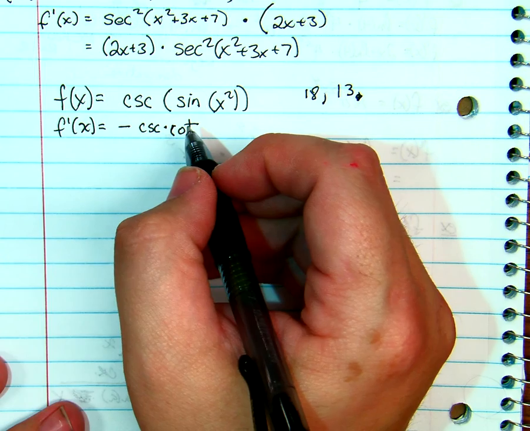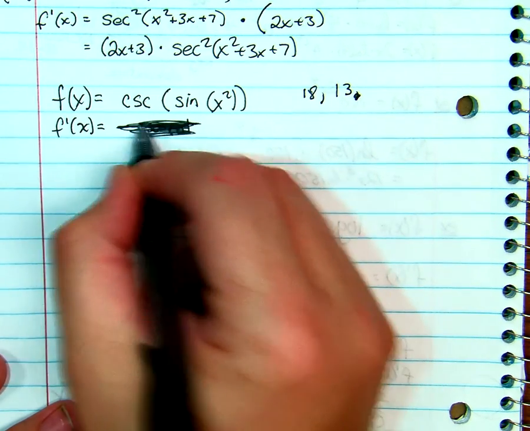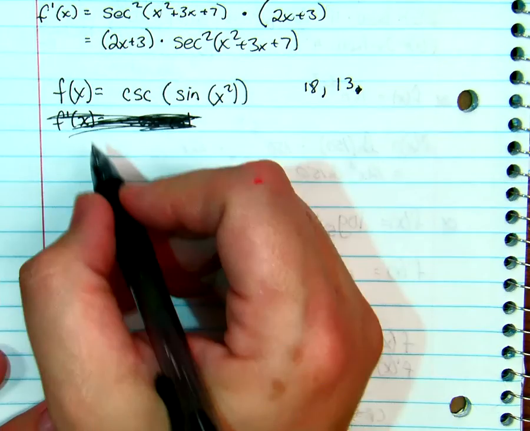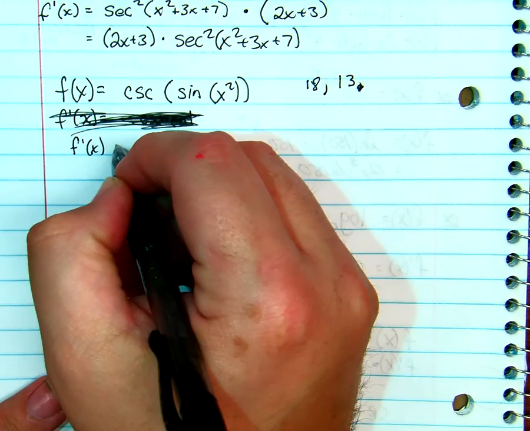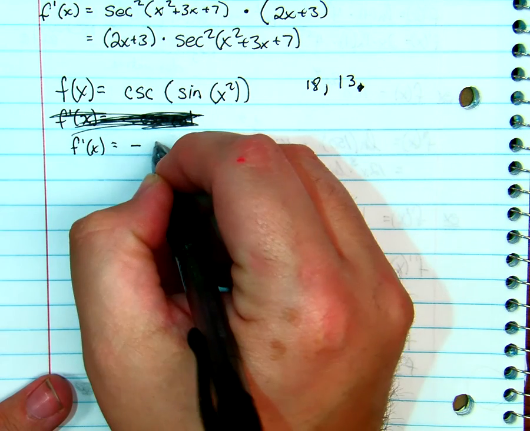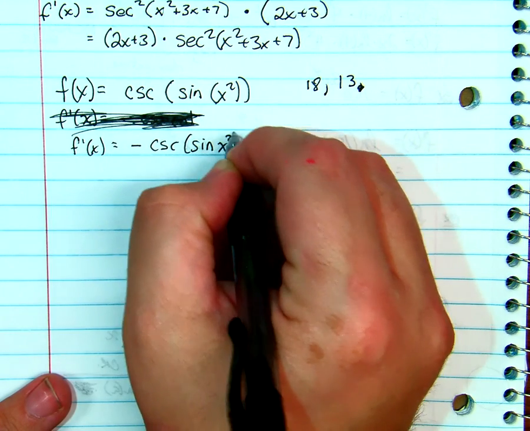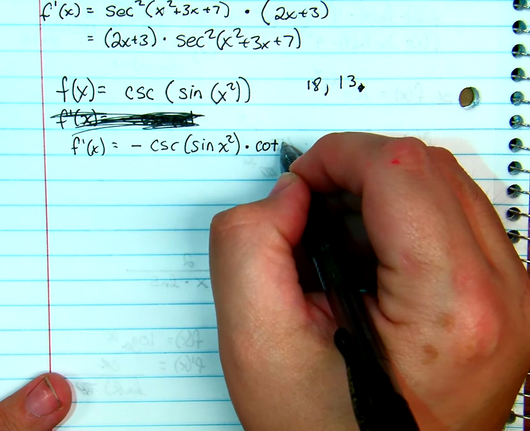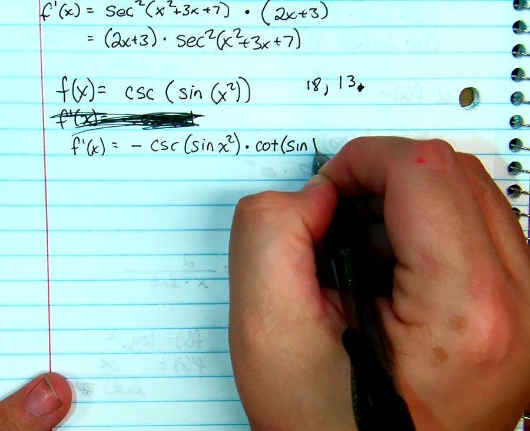You have to say this is going to be equal to the negative cosecant of the sine of x squared times the cotangent of the sine of x squared. Because you can't just say cosecant times the cotangent. Whenever you have a trig value, you have to put an angle with it.